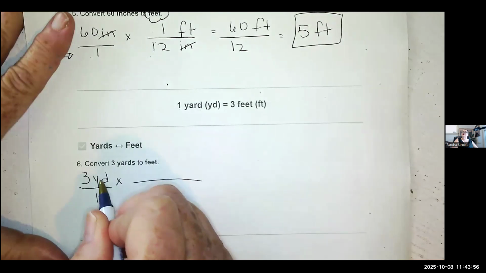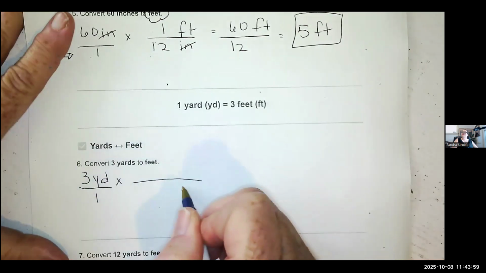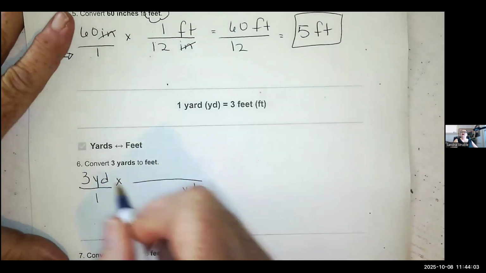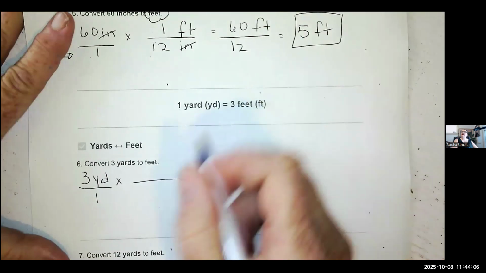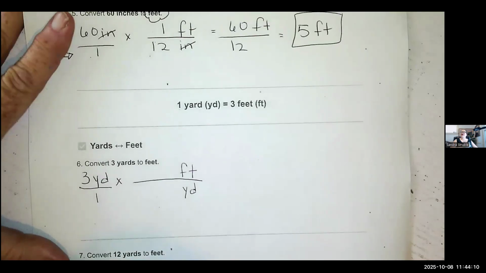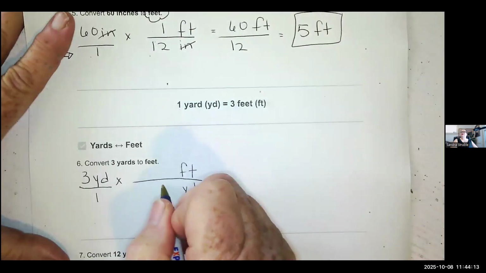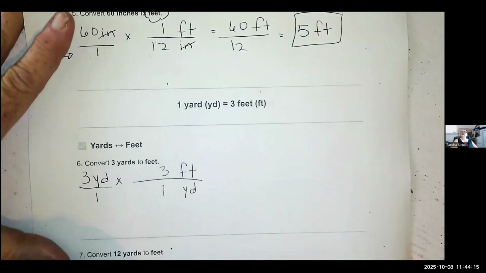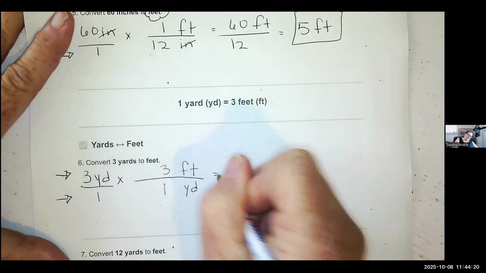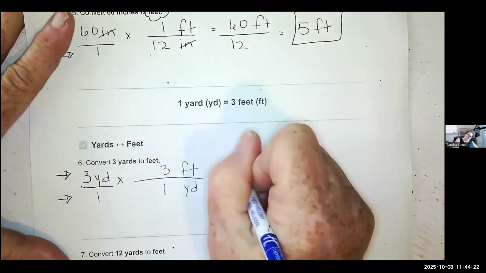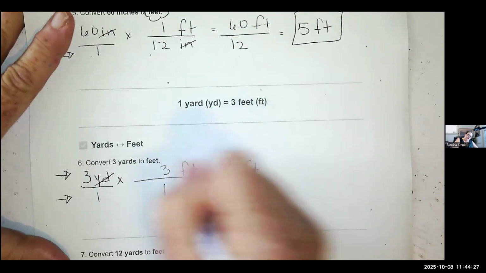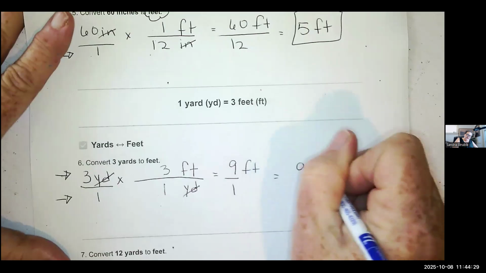So to get rid of yards, yards is in the numerator, which means I need yards in the denominator so that they'll cross out when I multiply. And when they cross out, I want to end up with feet. So I'm going to put feet up in my numerator. Okay, now that I've got my units in place, I can plug in 1 for yards and 3 for feet. And now I multiply straight across. 3 times 3 is 9. My yards are gone, and I'm left with feet over 1, which is 9 feet.